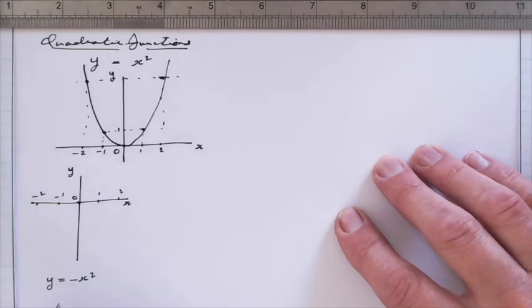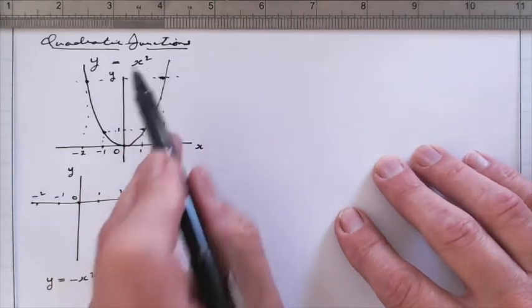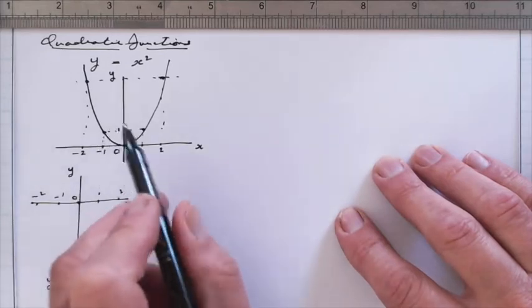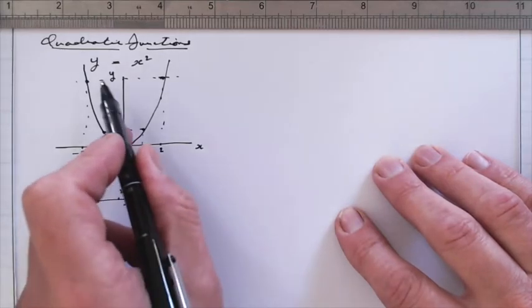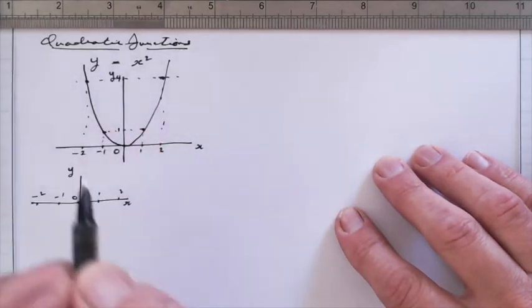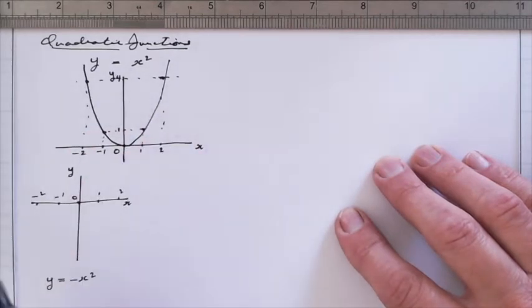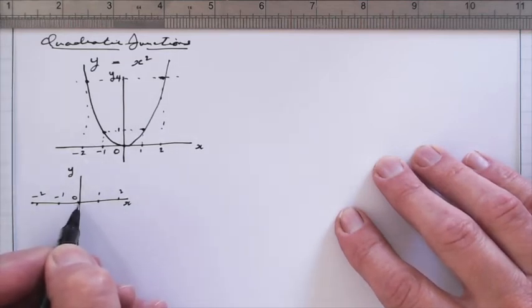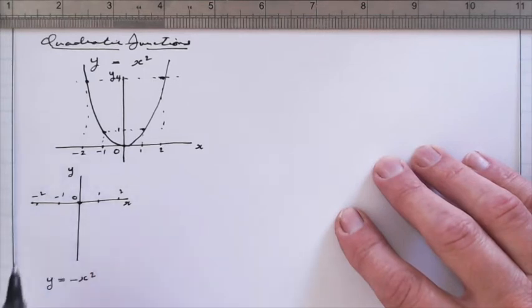Now I'm going to do this pretty quickly because we've already done y equals x squared. All we're doing differently is putting a negative sign in front. So whereas before we got, for example, y equals 1 or y equals 4, sorry, I should have written 4 up there, we're just going to get the negative of those. So when x is 0, 0 squared is 0, take the negative sign, negative 0 is still 0, so the curve will pass through the origin.